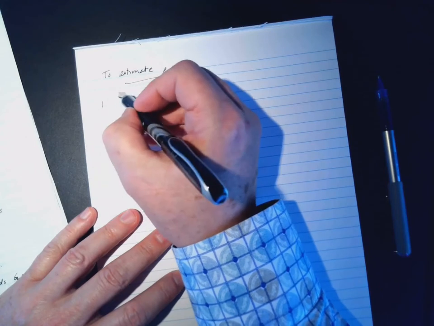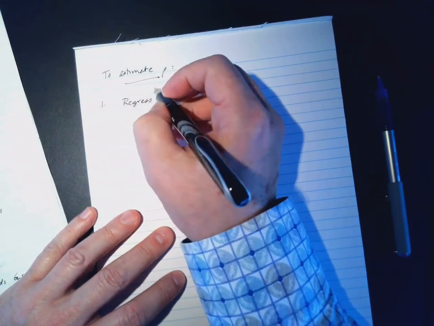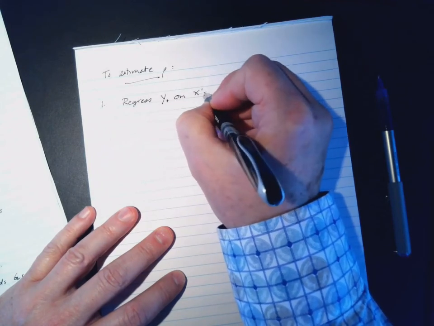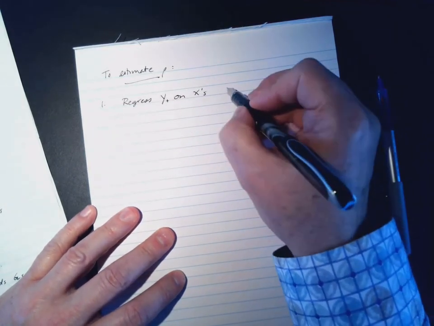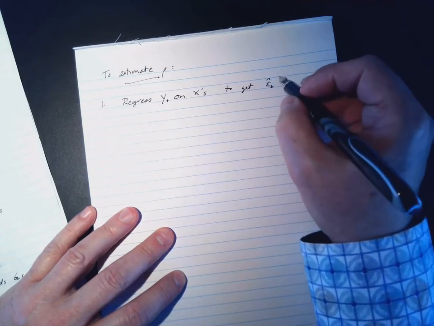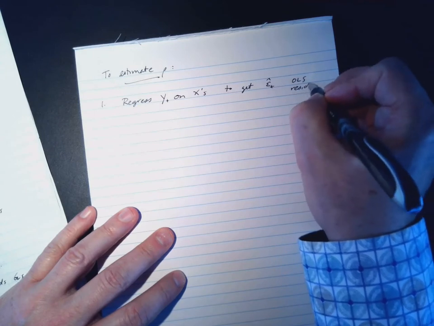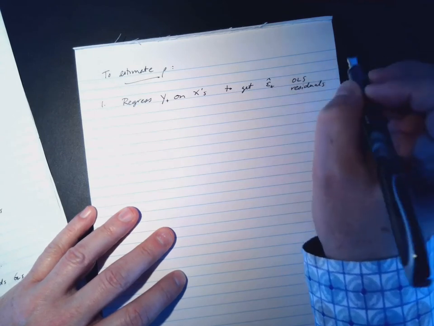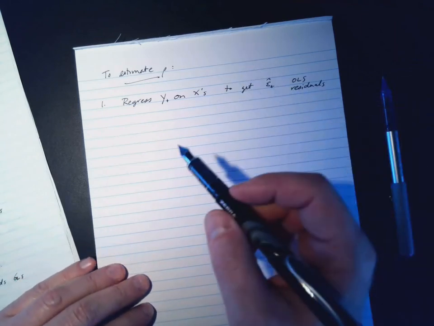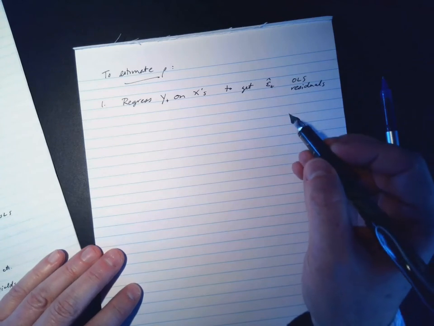Well, there's a procedure, and it goes like this. Regress yt on the x's to get the OLS residuals. All right, so you just do the regression as if you didn't have an autocorrelation problem, and you get the residuals, epsilon.